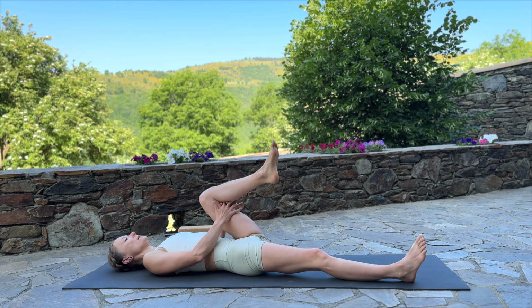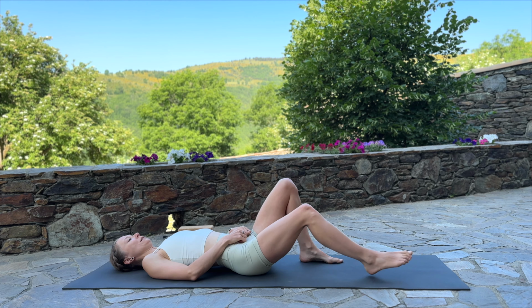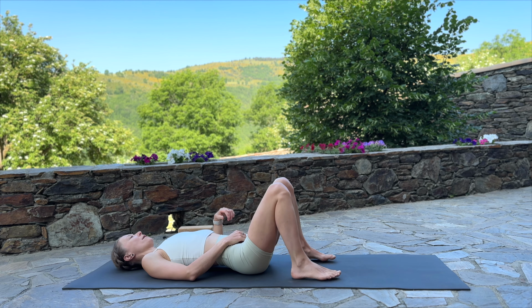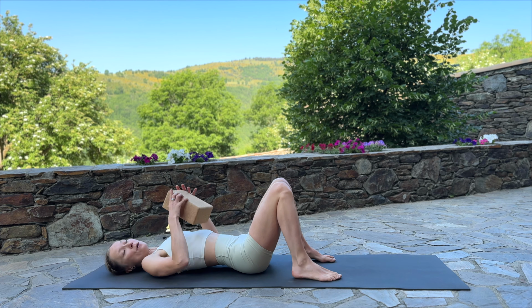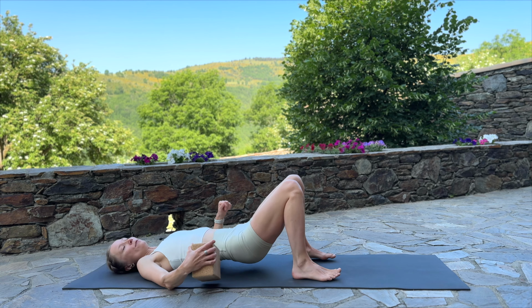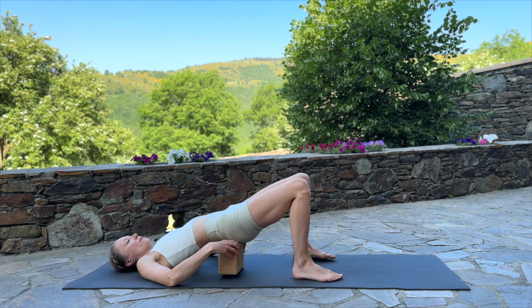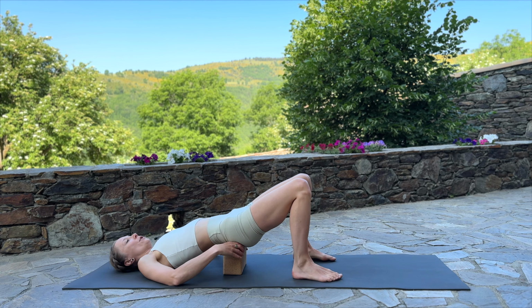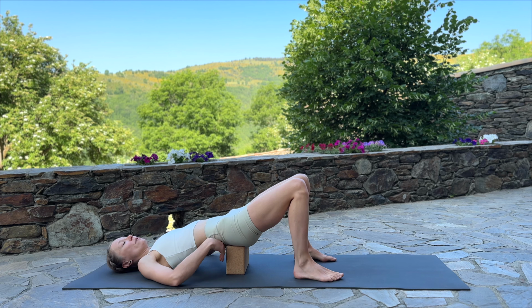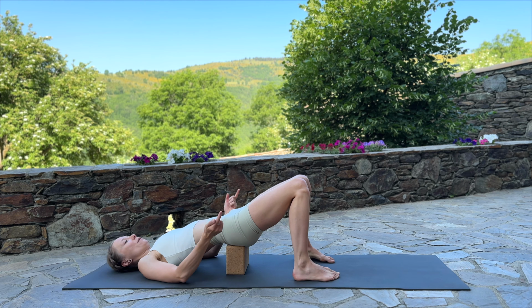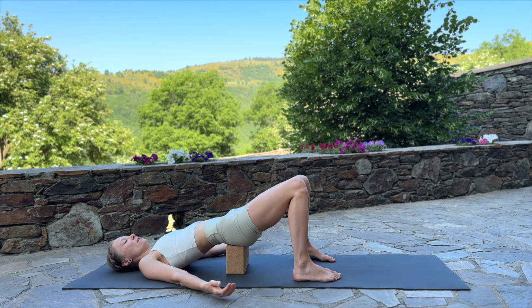And then release. Bend both knees, placing the feet hip-width distance apart, and then grab your block and slide it underneath your sacrum at your desired height, placing the sacrum comfortably on the top of the block. So not lower back, just the sacrum. We're trying to create a little bit of that traction, that decompression in the lower back. You can point the big toes in towards each other so that you can relax the legs completely. Relax the arms, and then breathe here.